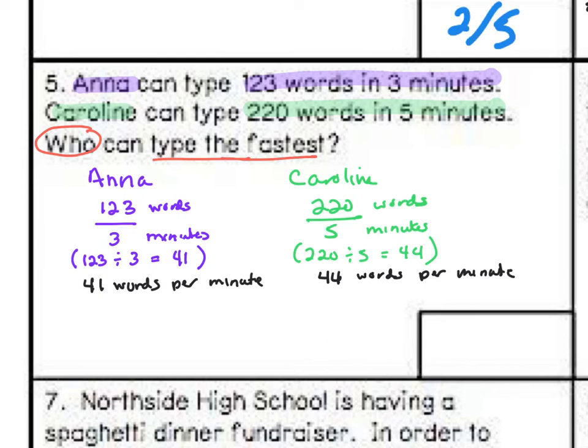All right, I hope you got the same answers. It looks like Anna can type 41 words per minute. Caroline can type 44 words per minute. So the answer would be Caroline because she can type more words in 1 minute.